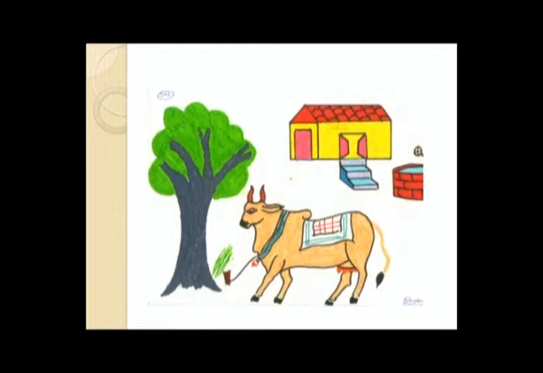On screen, you'll see a sketch that Molly made while she was reading a story. The sketch has a tree, a cow, a pool, and a house. Now, you can look at this sketch and have an idea of the things that were in that story.